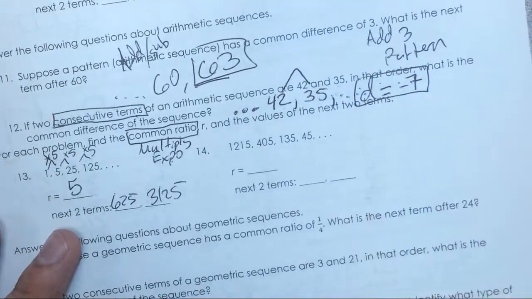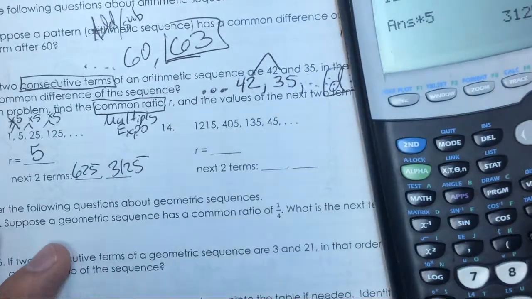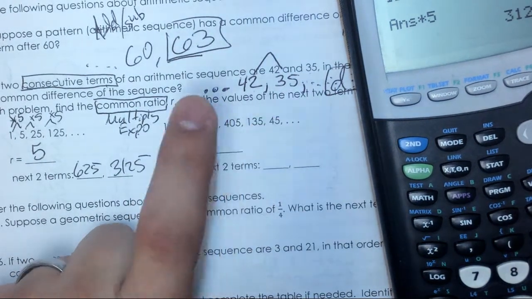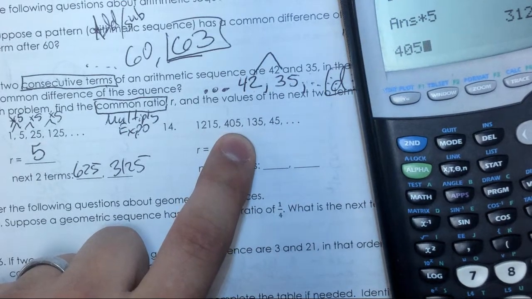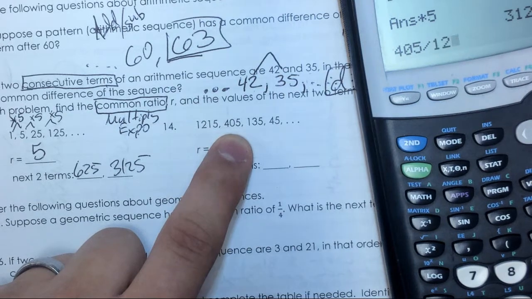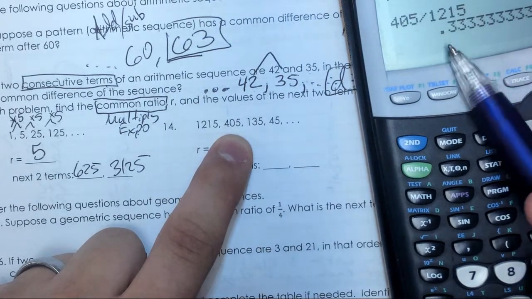All right, 14, we're getting smaller here. So sometimes it's a little hard to come up with it when it's getting smaller. So we'll take 405 like this. We know it's a multiply pattern, so we'll divide it by the one right before it. That's 12, 15. We get 0.33333.